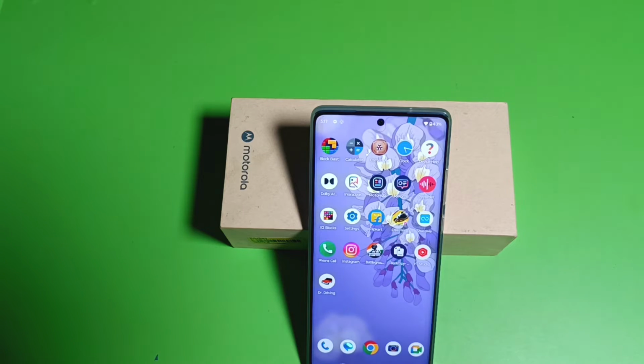In this video I'm going to tell you how you can enable gestures navigation in your Motorola smartphone.